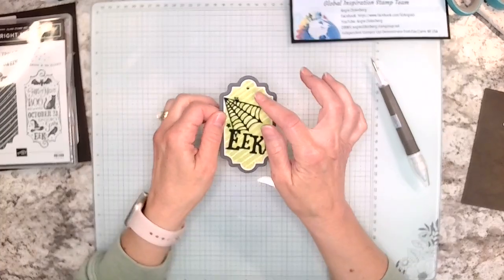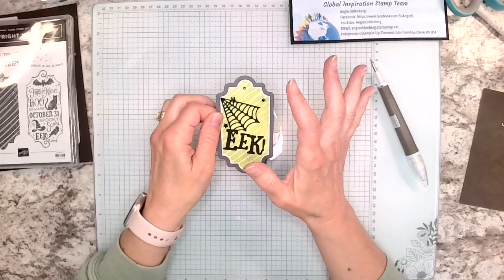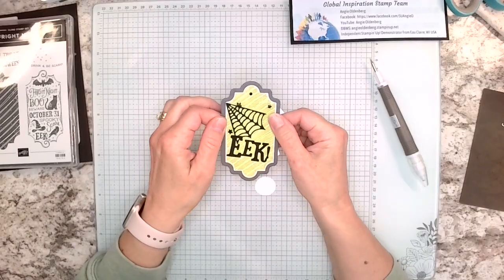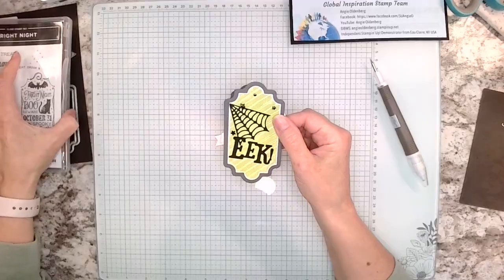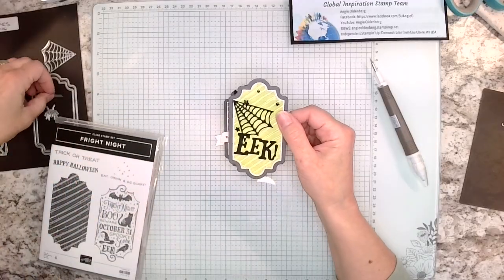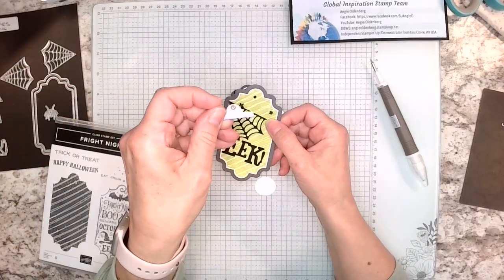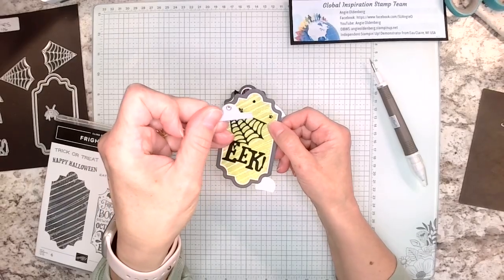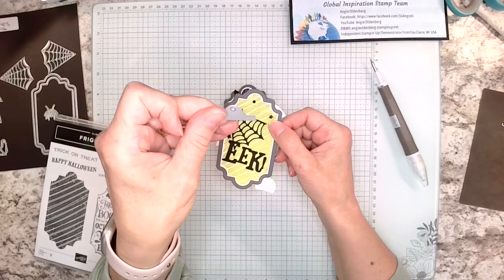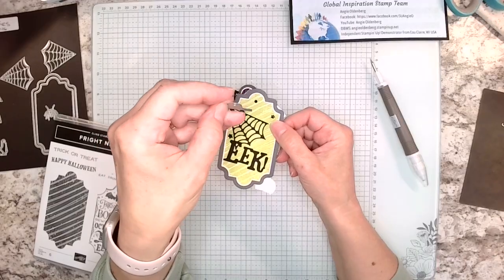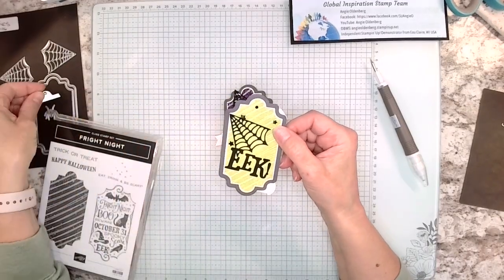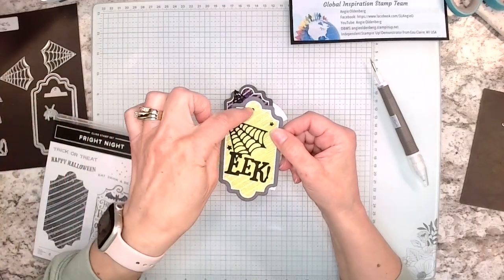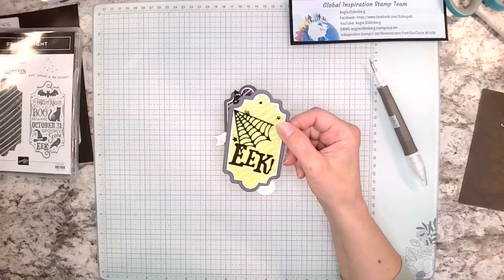What I do when I'm trying to punch holes for a banner so that they're all uniform, certainly you could use this little punch here, but that hole is pretty tiny. It's probably good for tags if you're going to make just a gift tag or something, or put some string in it for some decoration. But to actually make a banner out of it, I wanted a little bit bigger hole in there.